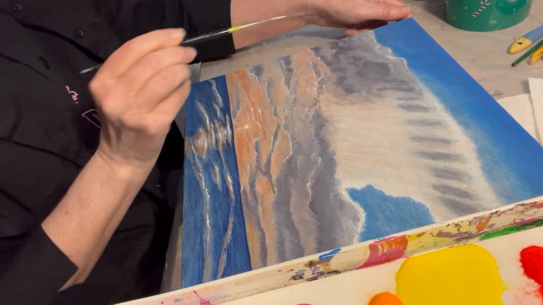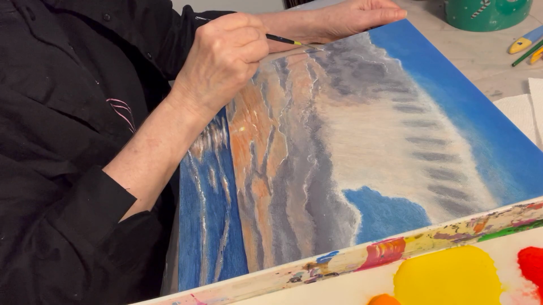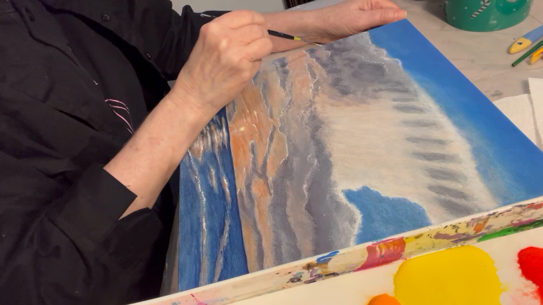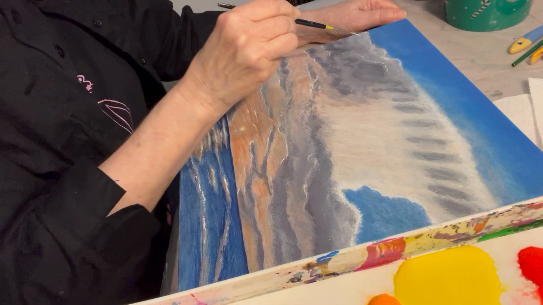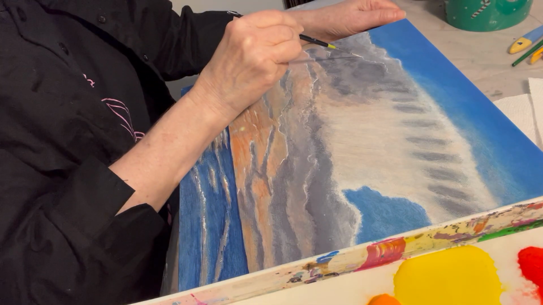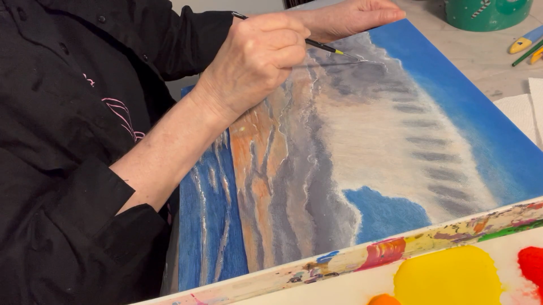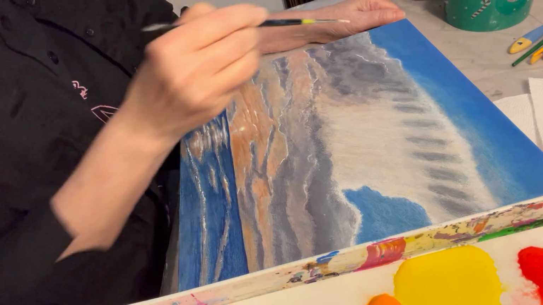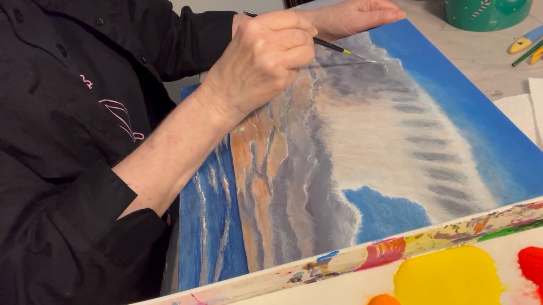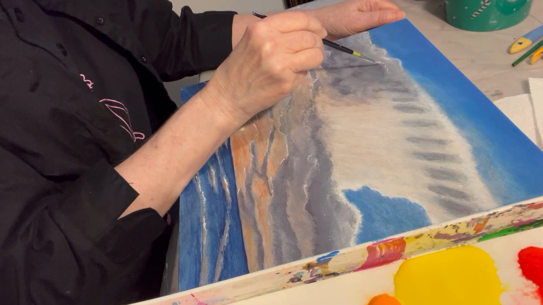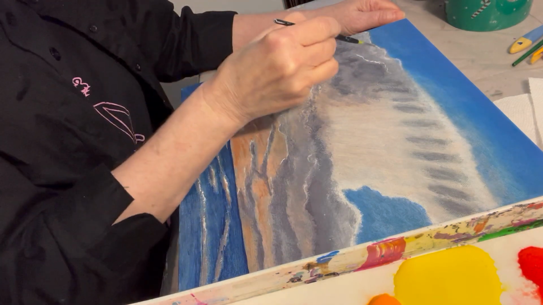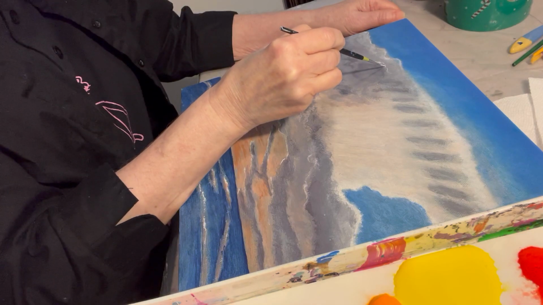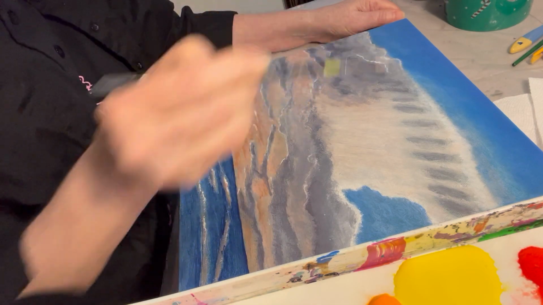And I'm gonna add some more up here. And another little touch of them in that same area. Because when you go back over it with some more white, it just kind of makes it pop more than the first time.